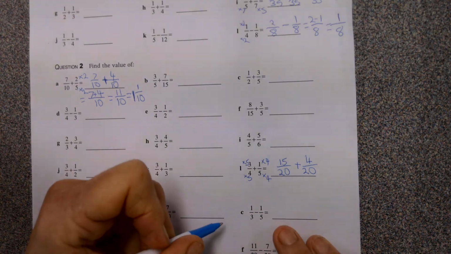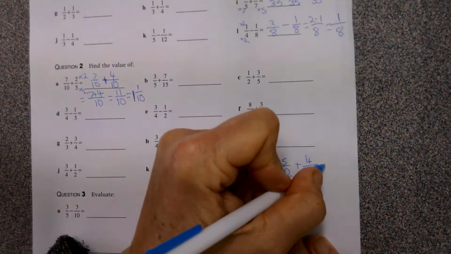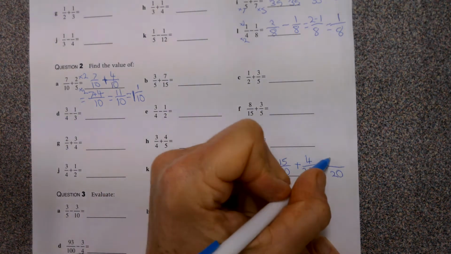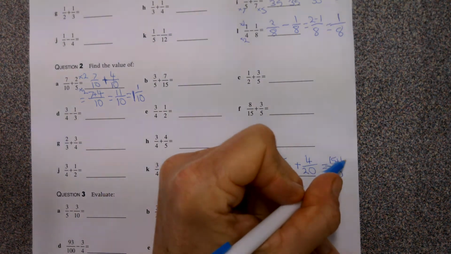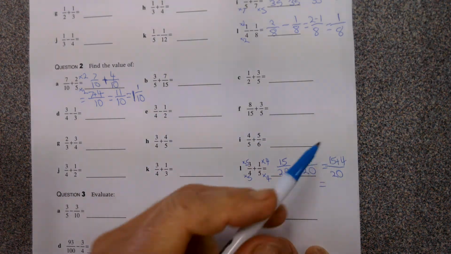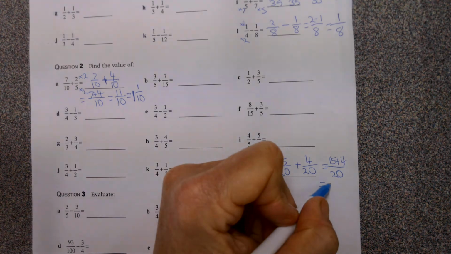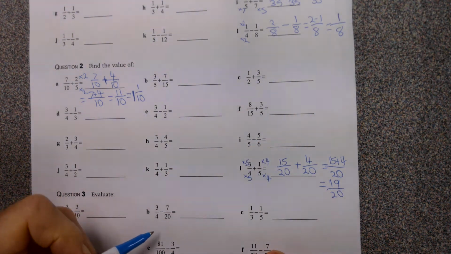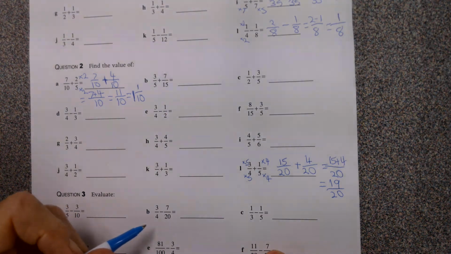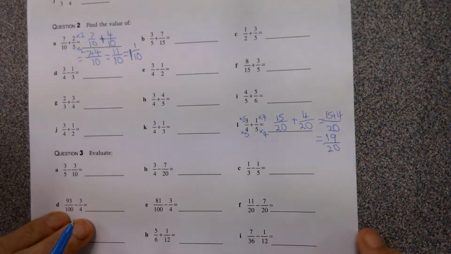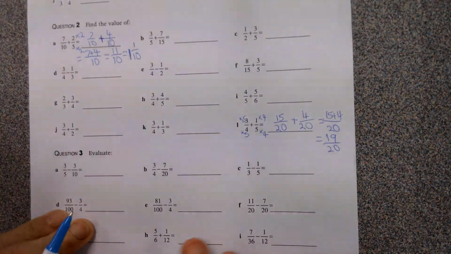So once again, we can see that we've got the same denominator, which is 20. And we're going to add the numerators, 15 plus 4. Add up those numerators, 15 plus 4 is 19, and the denominator is 20. So that's your answer. We can't simplify that at all, so well done if you got that correct. Alright, question 3. This is the last one on the page, and there's nothing on the other side.